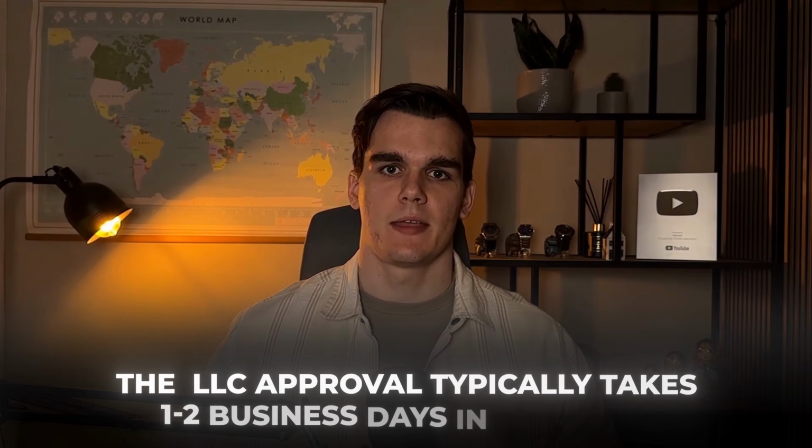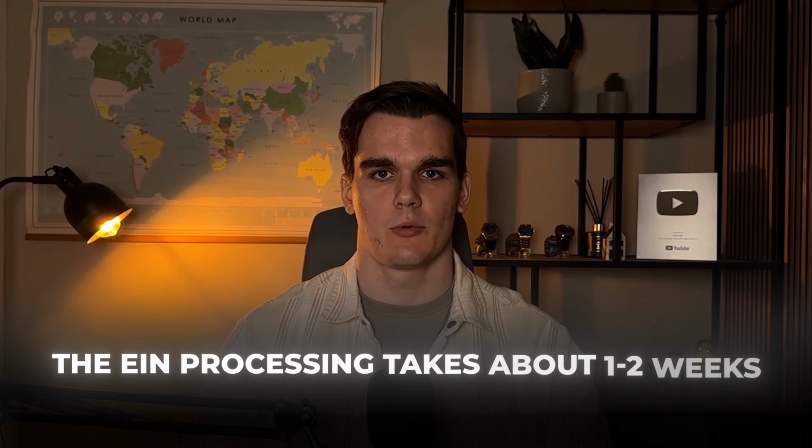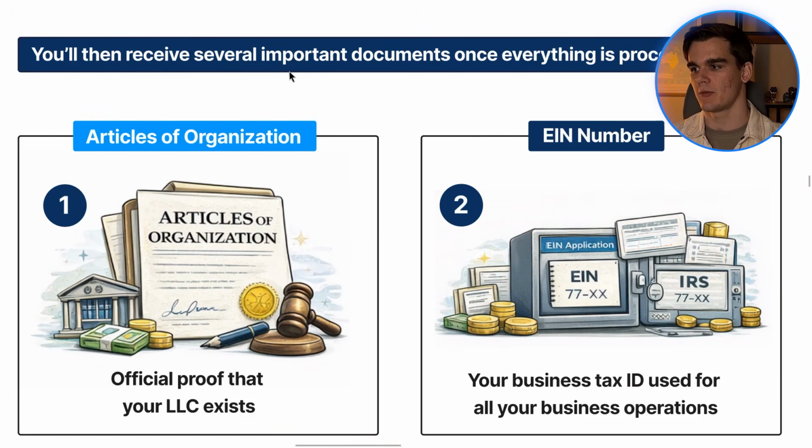After you complete the purchase, Northwest starts forming your LLC. The LLC approval typically takes 1 to 2 business days in Wyoming, and the EIN processing takes about 1 to 2 weeks because they have to submit the application to the IRS on your behalf. You'll then receive several important documents once everything is processed. First, your articles of organization. This is the official proof that your LLC exists. Then your EIN number.